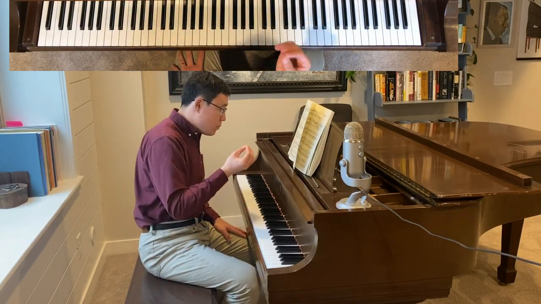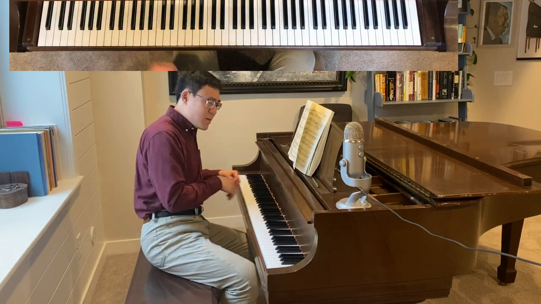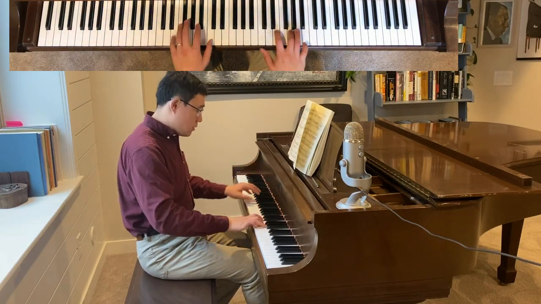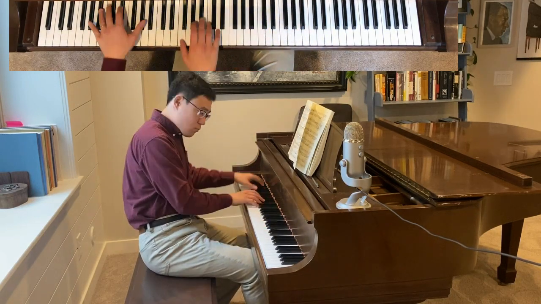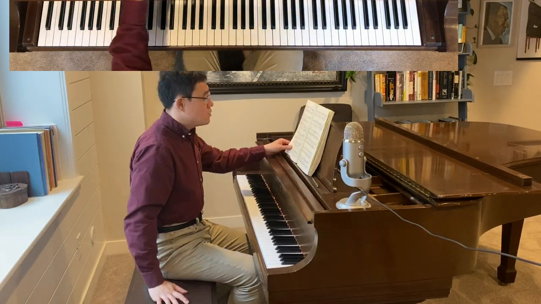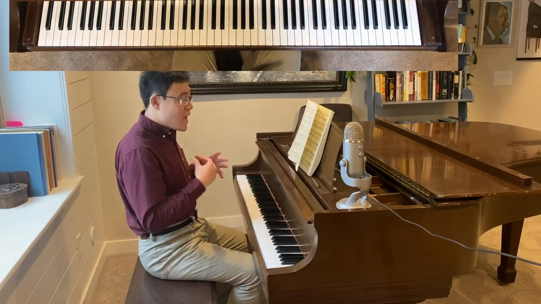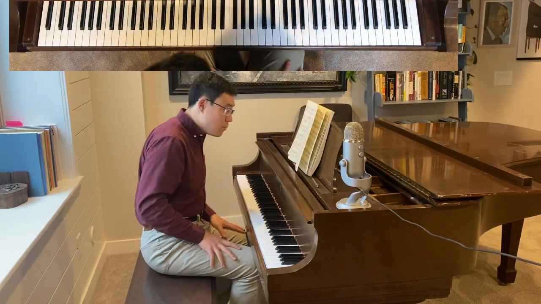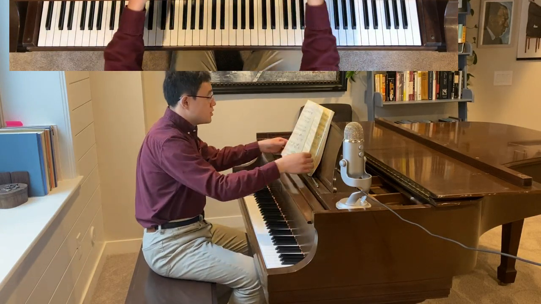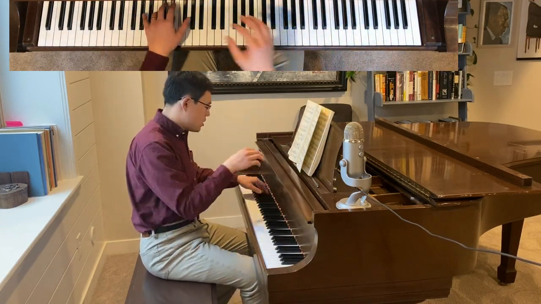About 16, 17 measures later, this begins the B section. And then the A section comes back at measure 61. Actually, exactly the same. And then the C section comes at measure 78, the second half of 78. Completely different material.